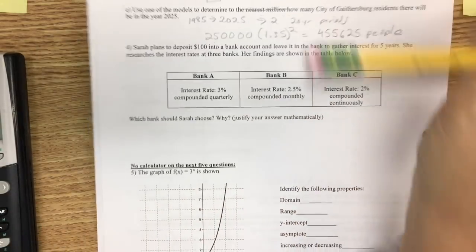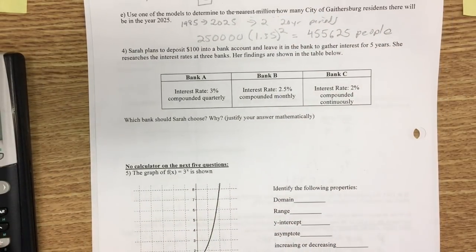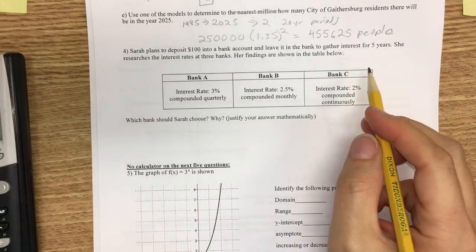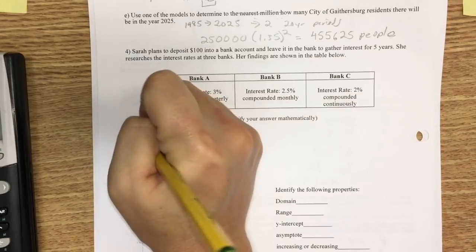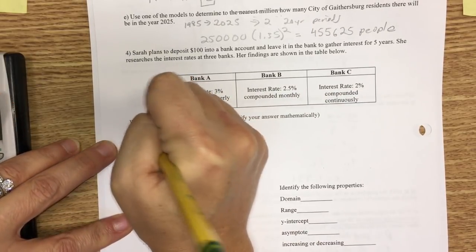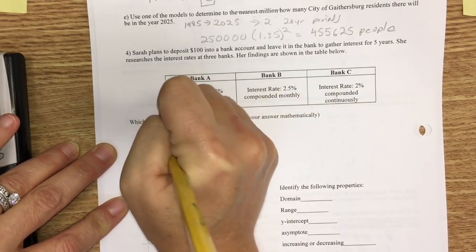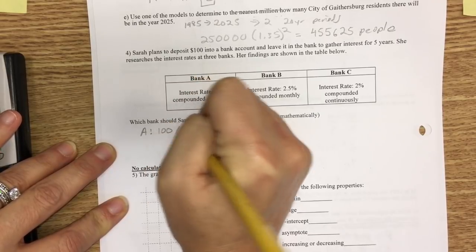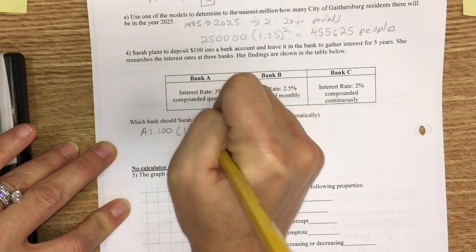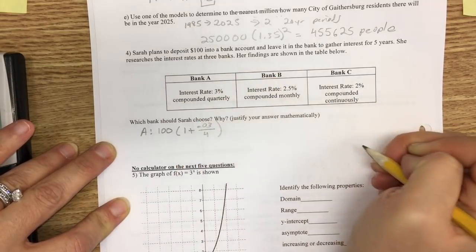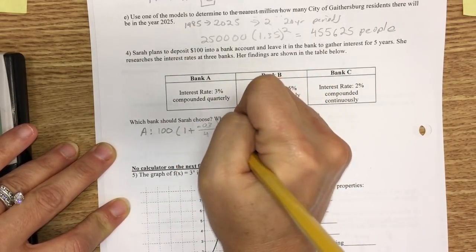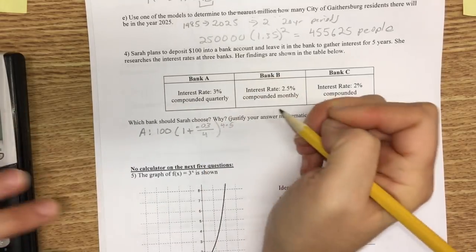Sarah plans to deposit $100 into a bank and leave it there to gather interest for 5 years. I have 3 banks. Which bank should I choose? So I'm gonna be very systematic about this. I'm gonna say 100, 1 plus r, so bank A is 3%, over n, quarterly is 4, and I'm gonna leave it for 5 years, so 4 times 5.